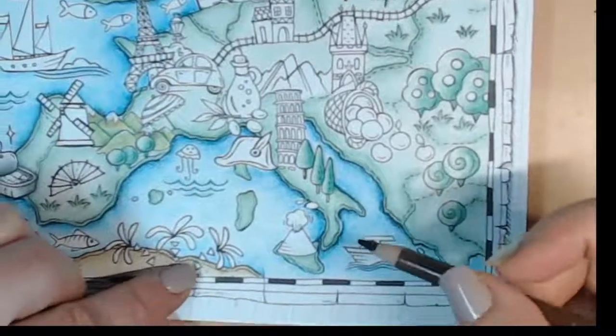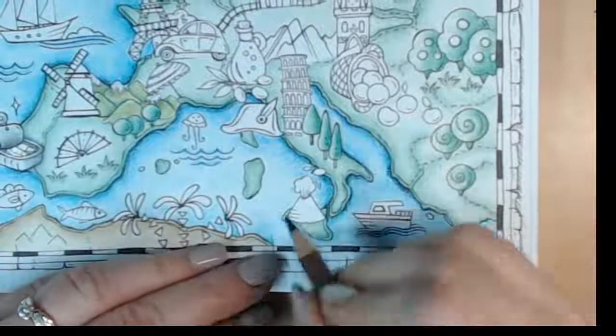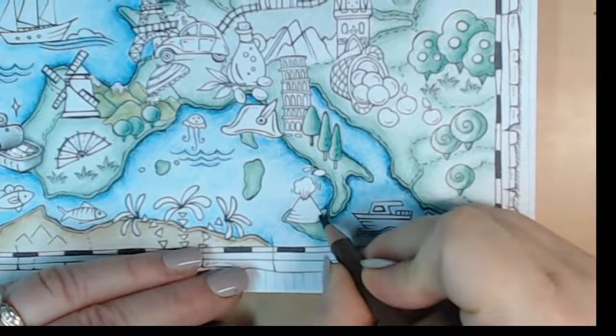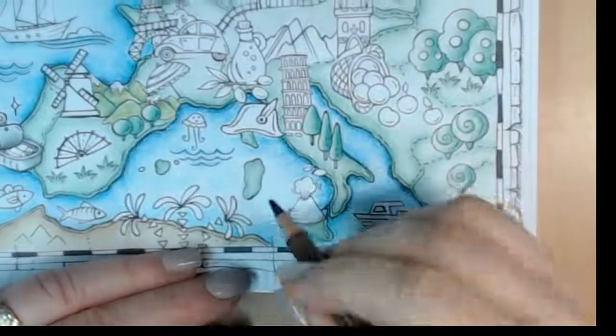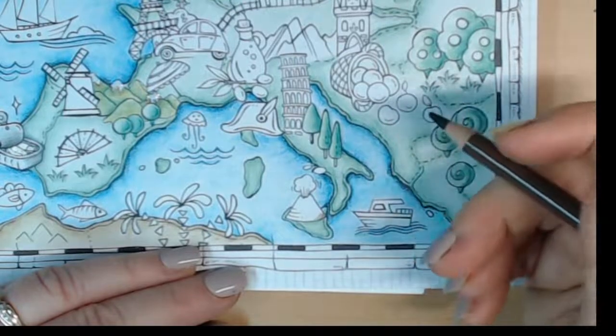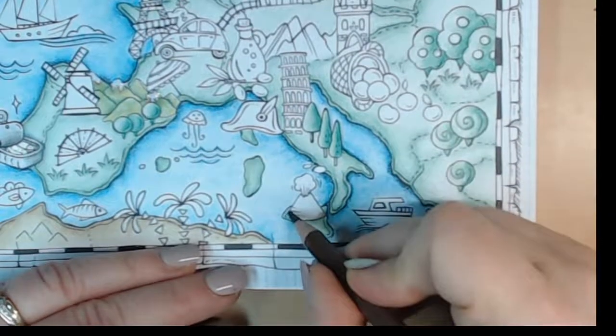All right, let's work on this. Maybe I will just keep it simple here too. Would this volcano also be green? No, I guess it wouldn't be.